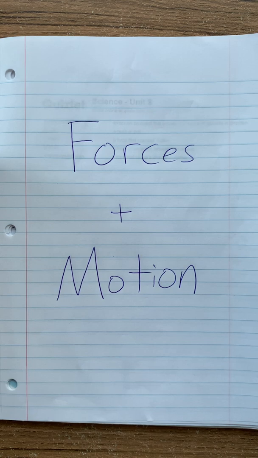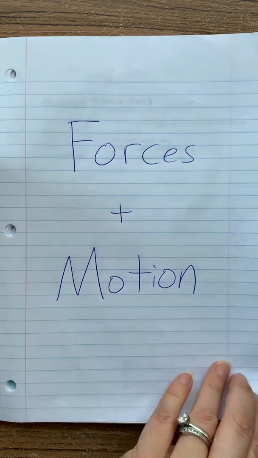I am going to put copies of the notes in a folder as well, so that way you can write them at your own pace, or you can write them as we do the video and just pause it as necessary. First thing is we're going to title it Forces in Motion.